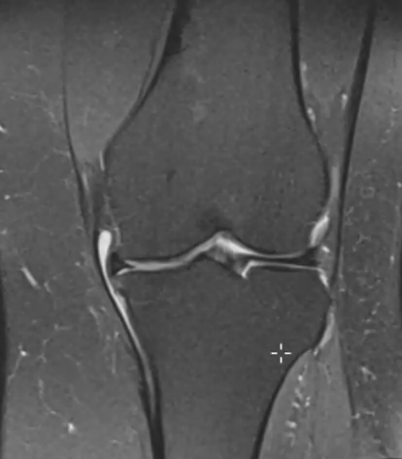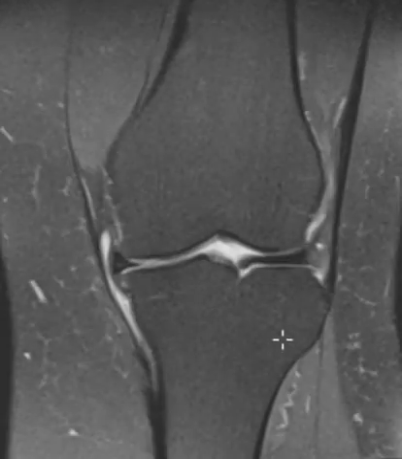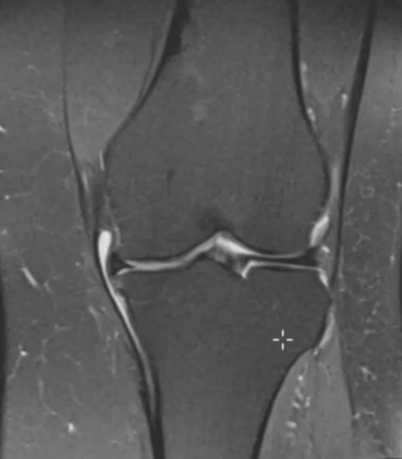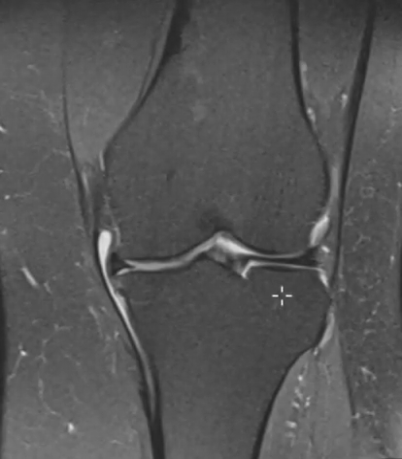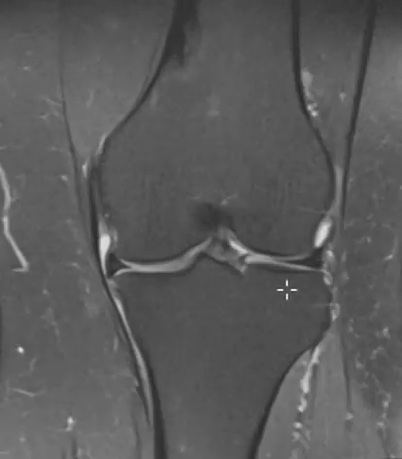She saw the orthopedic surgeon and they wanted to get an MRI to make sure she did not have a meniscus tear or some other finding to explain the pain. Her pain was on the medial side, and this is a coronal fat-suppressed proton density sequence.